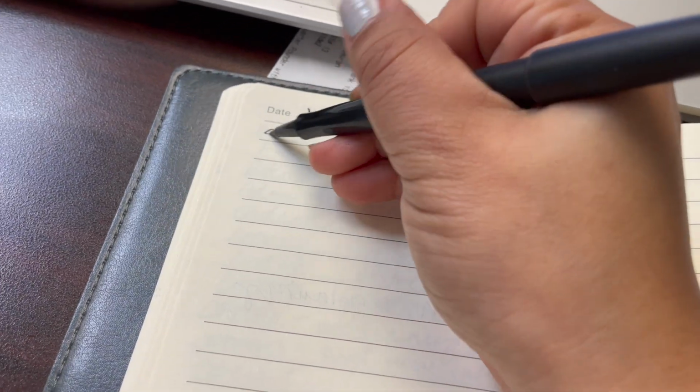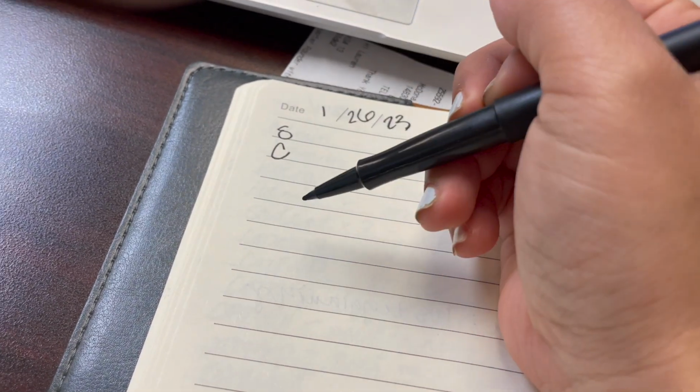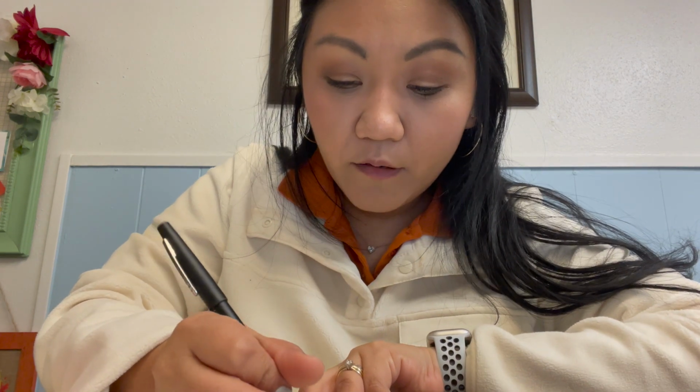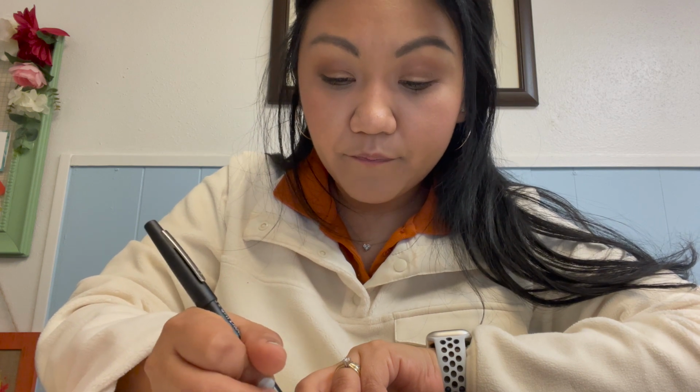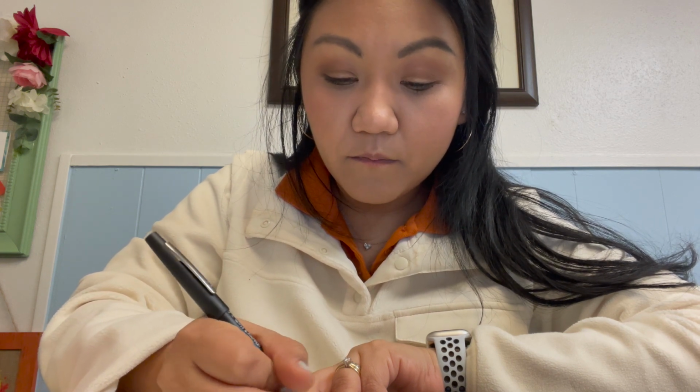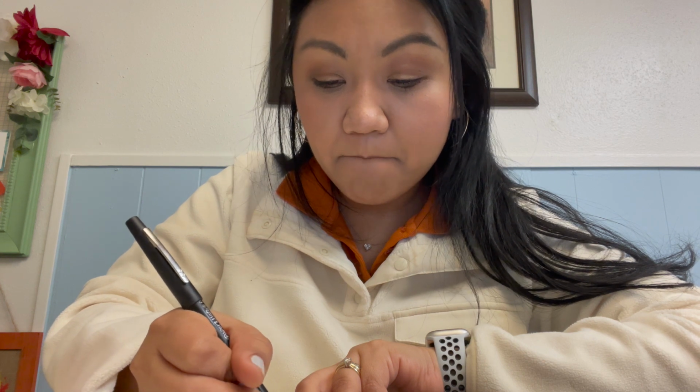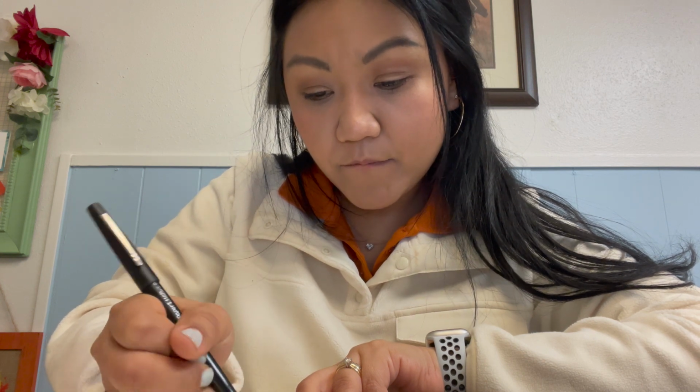S typically stands for student, C is correspondence, HV is home visit, on and on and on. I find that if I do this daily at the end of each day, it helps me when I am ready to log all of my monthly contacts, referrals, services provided throughout the month.